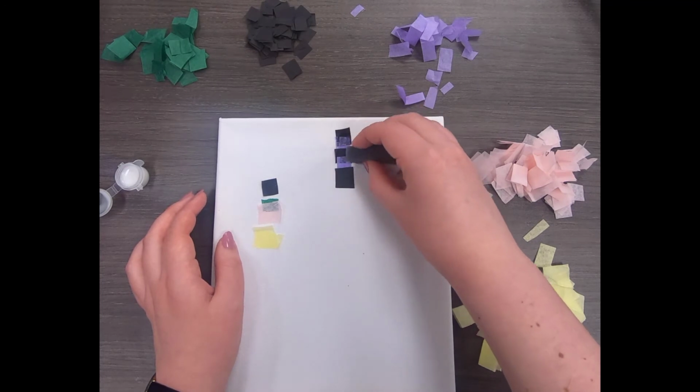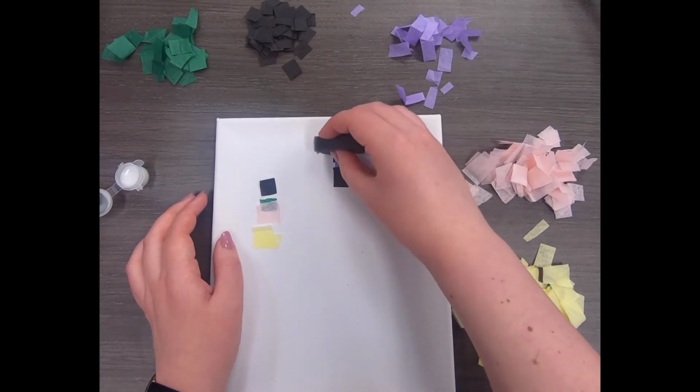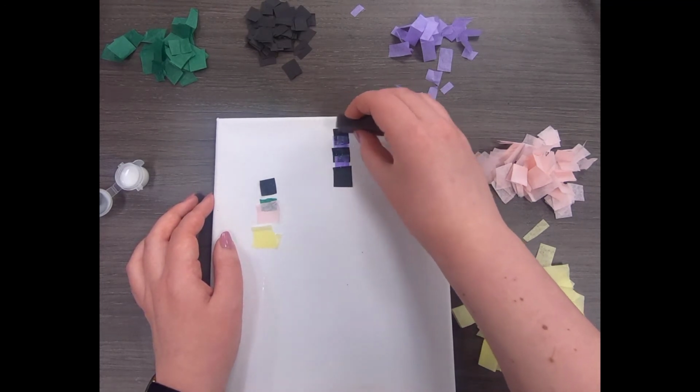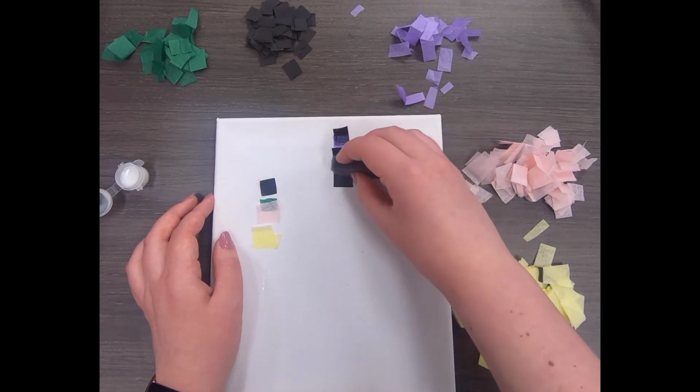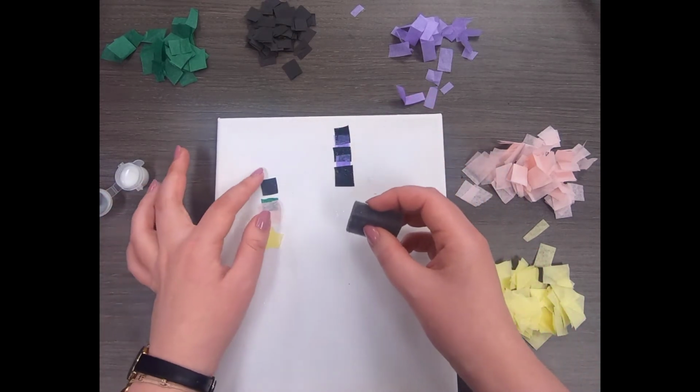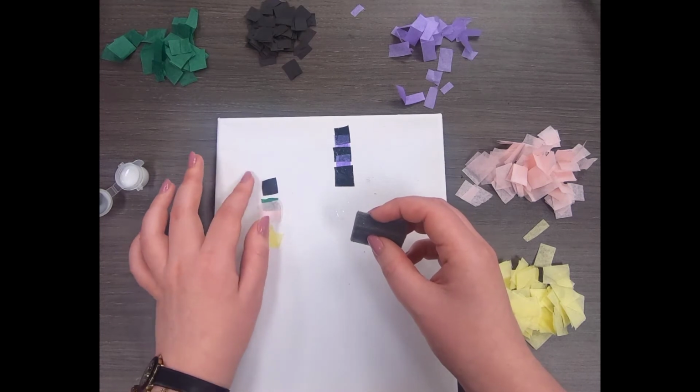And if you really want to, you could use the glue. You can paint over the tissue paper very gently, and that'll help make sure that it all stays flat on the canvas, and that it won't start to flip up like how these are here, starting to almost peel.